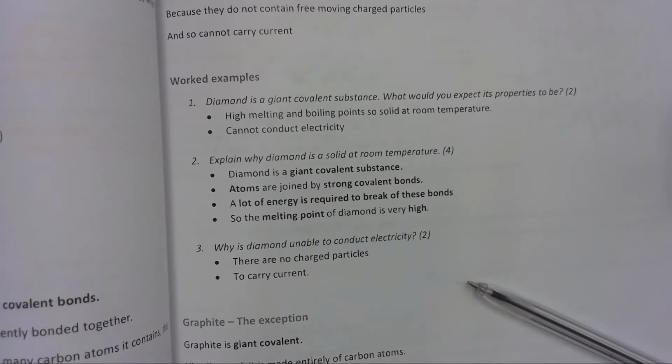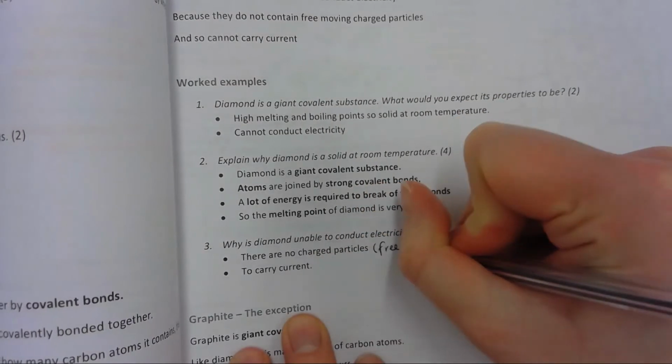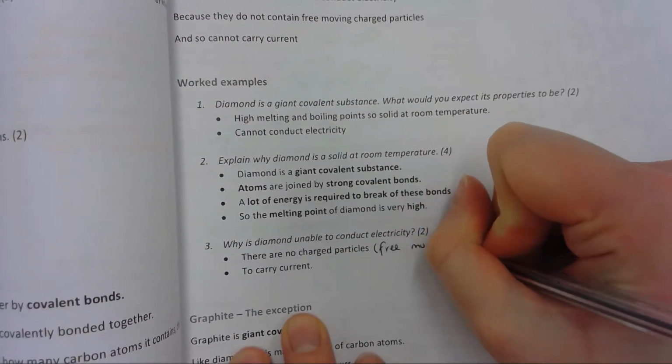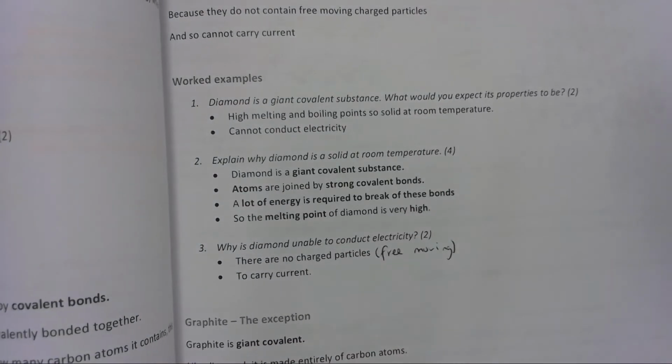If you're asked why does diamond not conduct electricity, you'll say there are no charged particles. There are no, I'm going to say, free-moving charged particles. Do you specify they don't have free-moving charged particles? Therefore, you've got nothing to carry current. Okay, so that would be diamond.